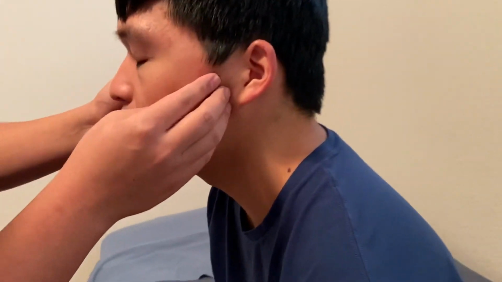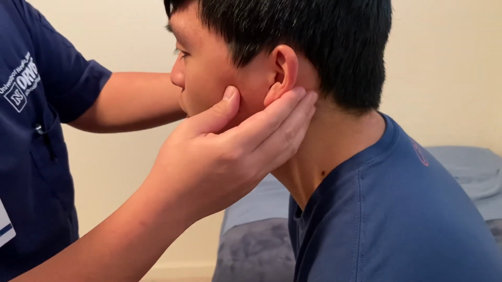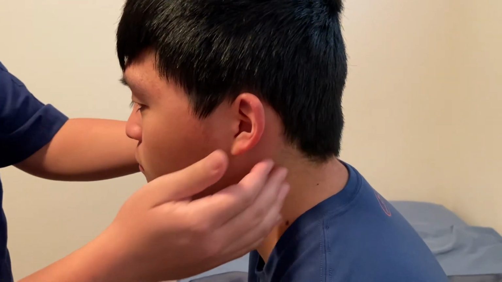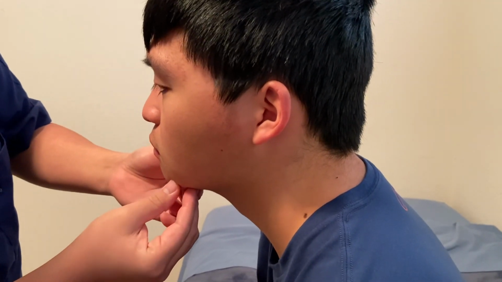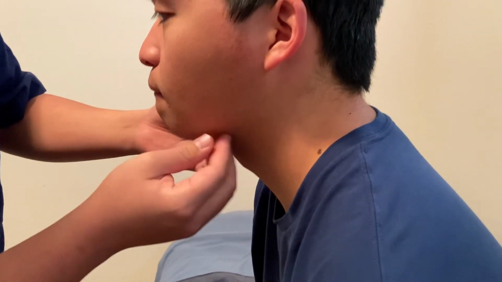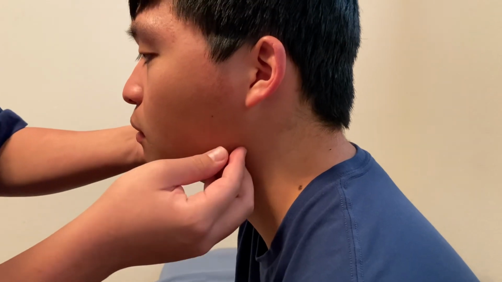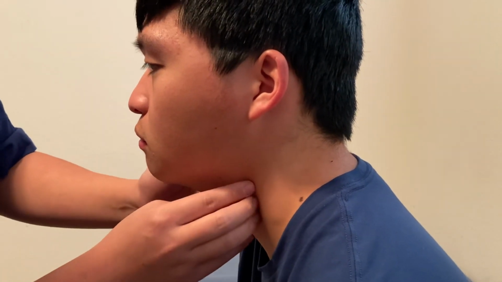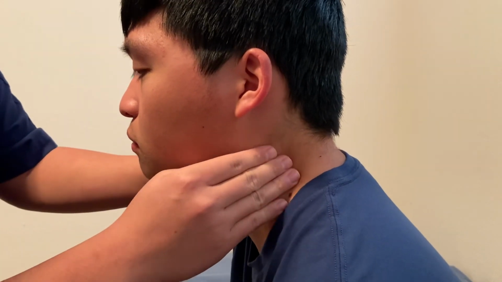This is your preauricular. Okay. Postauricular. Okay. Occipital. Got it. Okay. Submental. Okay. Submandibular. Okay. This is your anterior chain. Okay. Posterior chain. Okay.